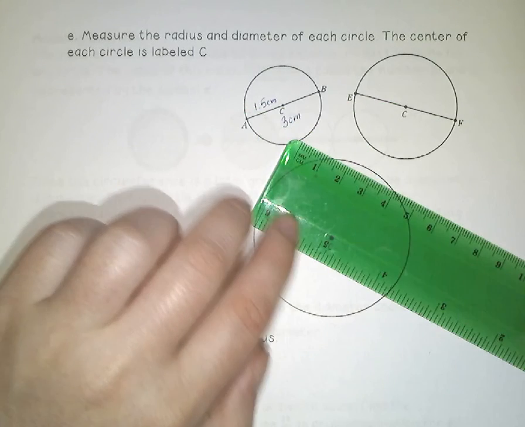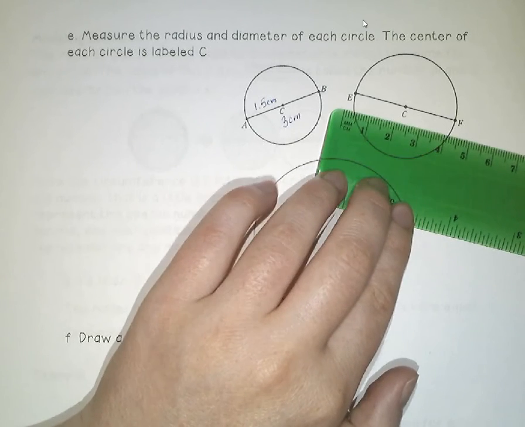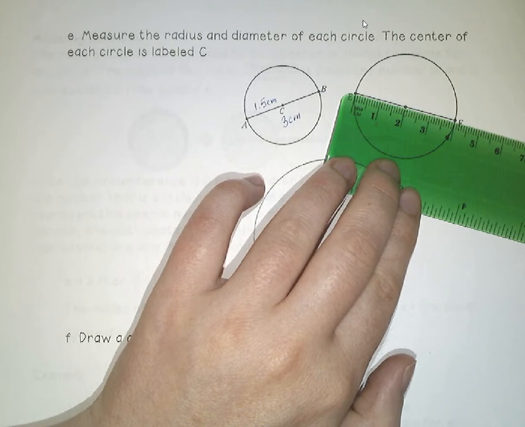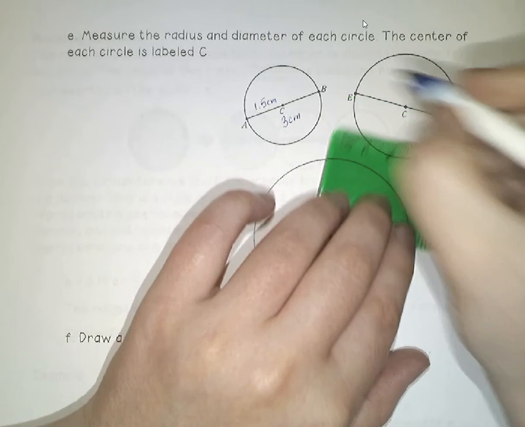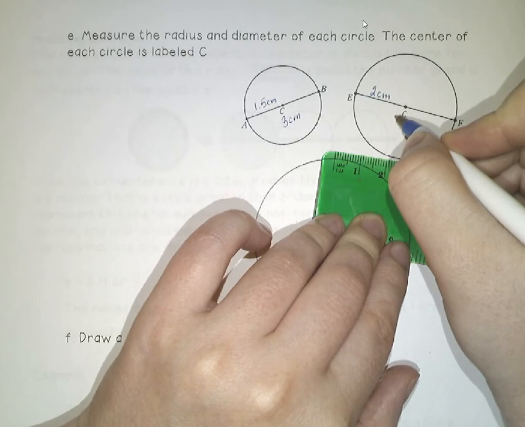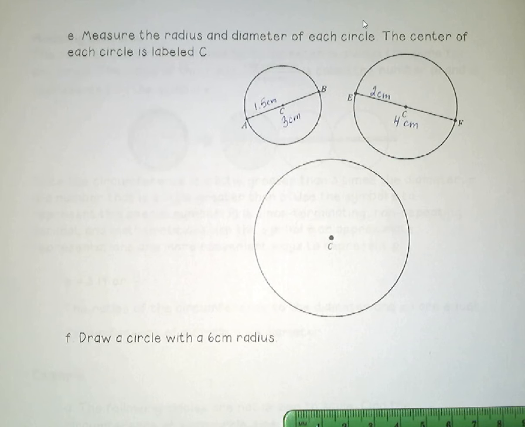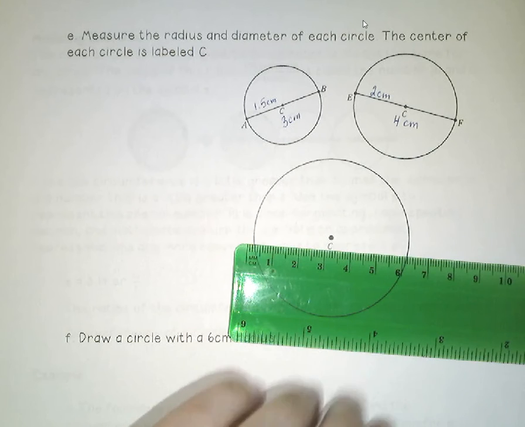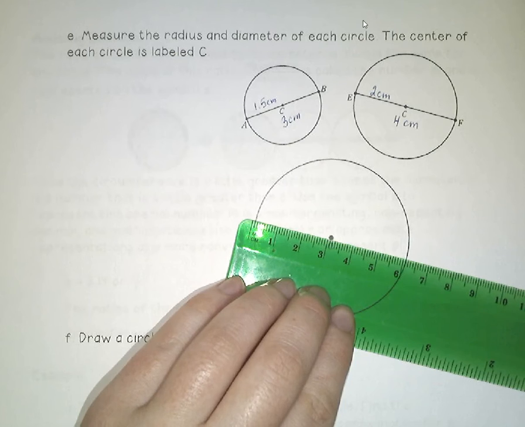Okay, let's take the second circle and measure the distance from point E to point C. That is 2 centimeters exactly, and diameter is 4 centimeters exactly. Let's take this circle right here. And here we don't have a radius and diameter drawn. You can though draw it and measure it.